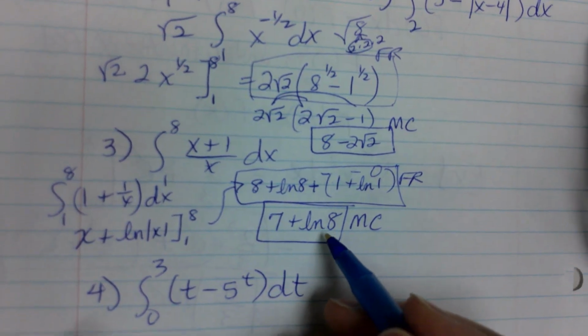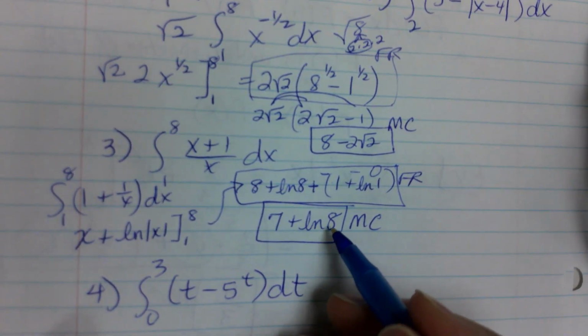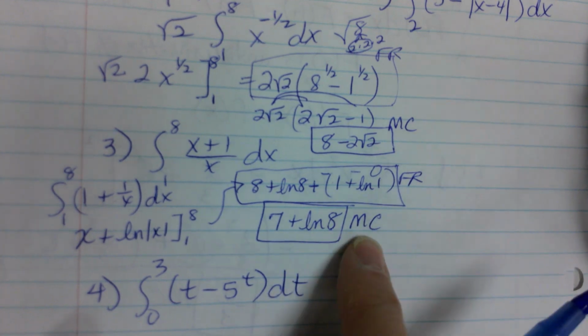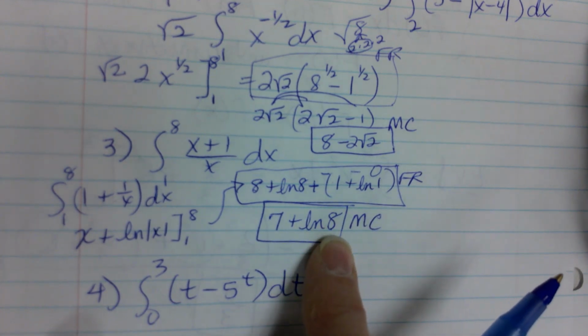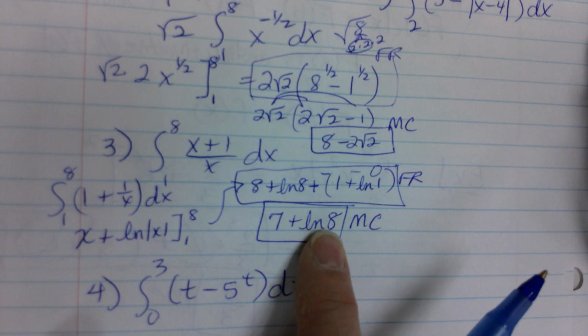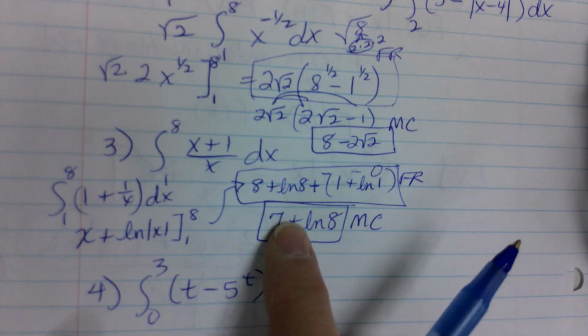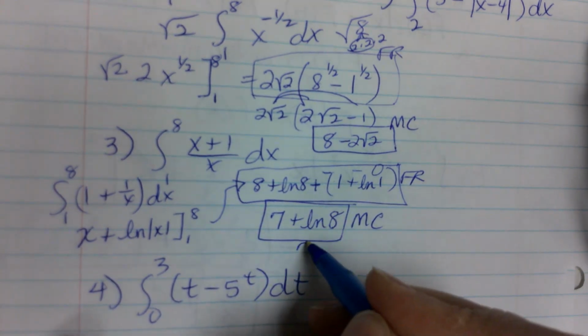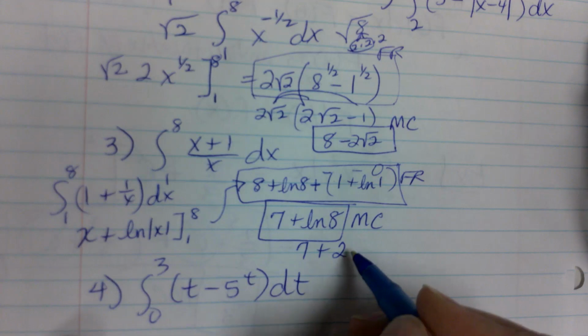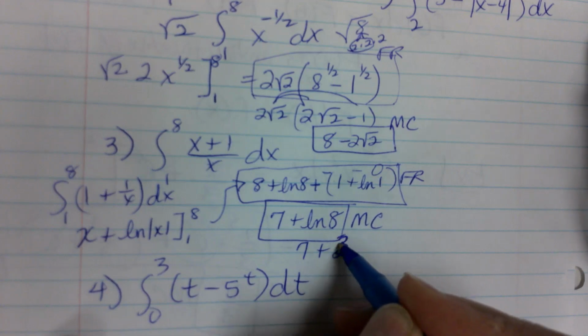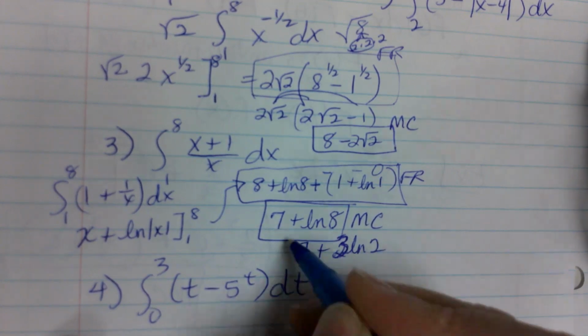Can anybody go back to pre-calc just in case they decided to be tricky? 8 is 2 to the 3rd power. What do you do with powers? Just in case they're being stinky. Oops, the power was 3. 3 ln of 2.